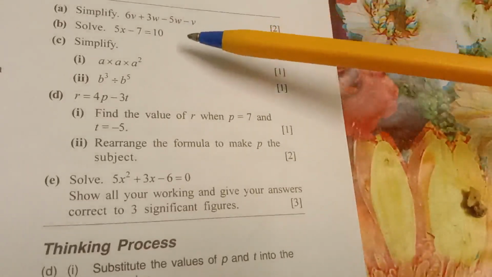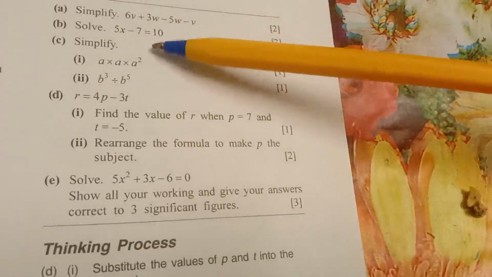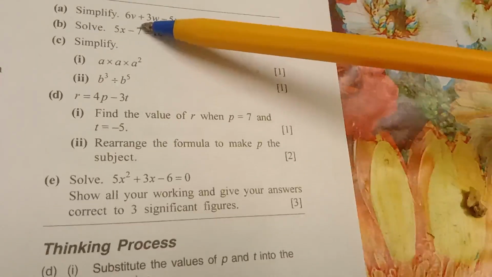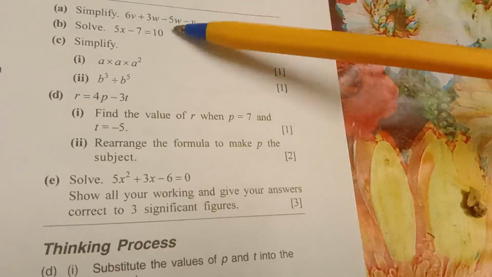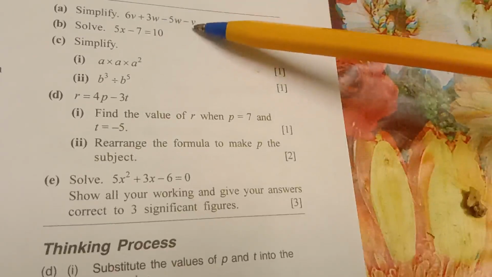Question number 8 part 1 is simplify 6v plus 3w minus 5w minus 5v. So we have to simplify this.